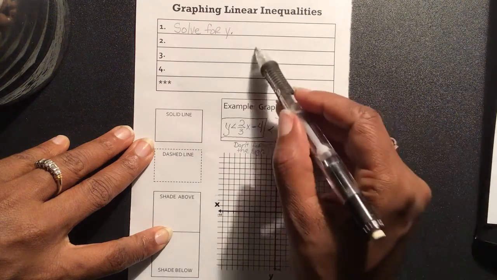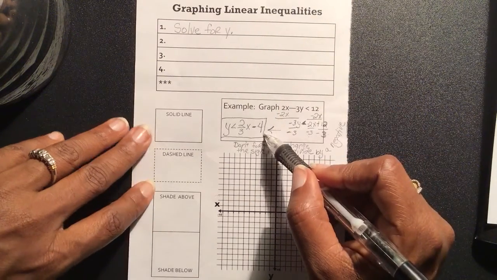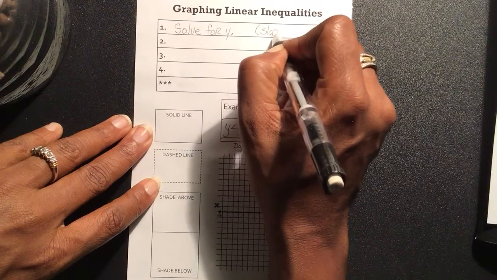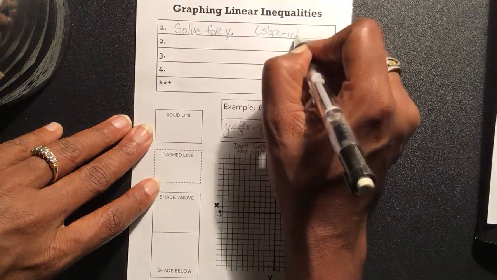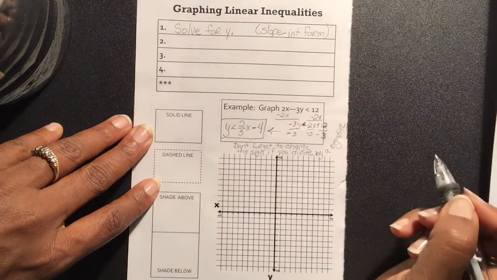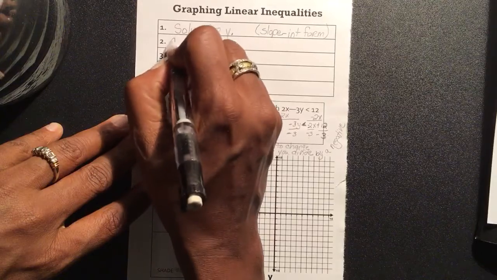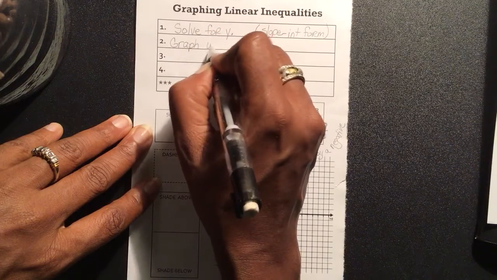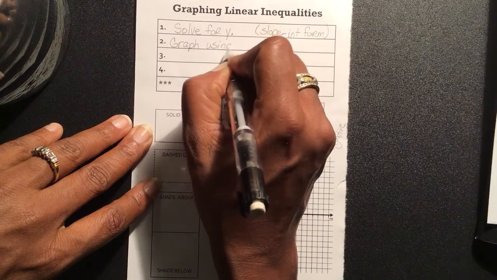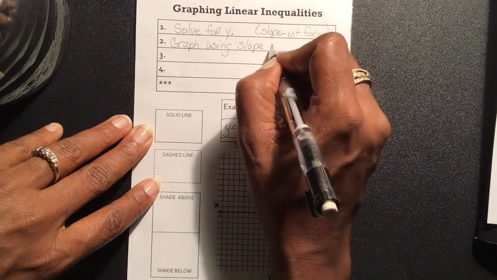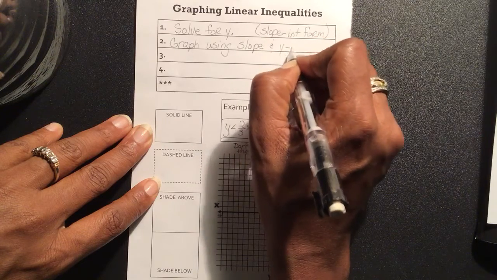In my second step, now that I found my slope-intercept form, I'm going to graph, still using the slope and the y-intercept.